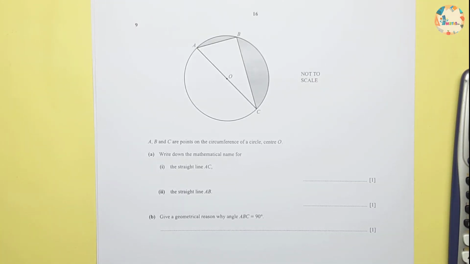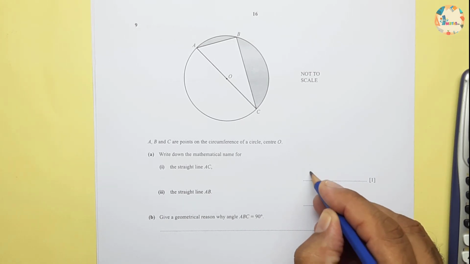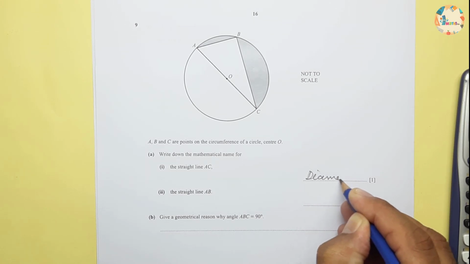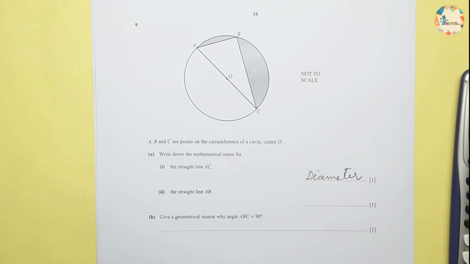Now question number 9. A circle theorem is given. This is a triangle in a semicircle, and they are asking: ABC are points on the circumference of a circle, center O. Write down the mathematical name of the straight line AC. You know, this is the diameter. We can write diameter. Then the straight line AB. AB is a chord. So we can write this as chord.